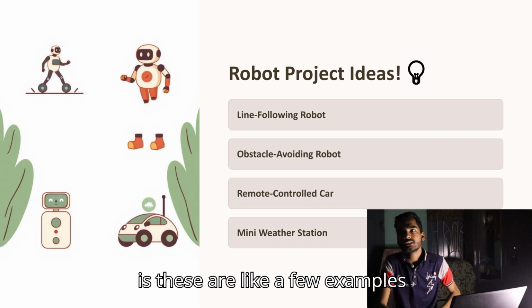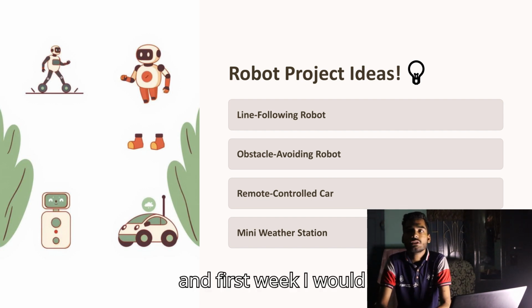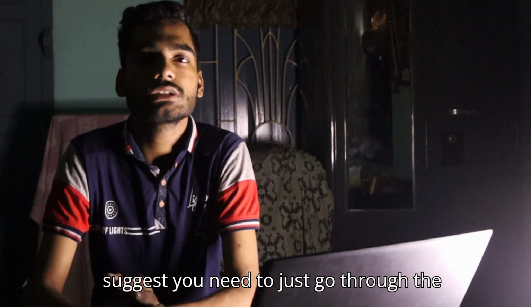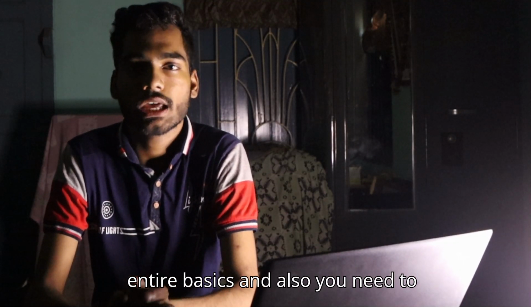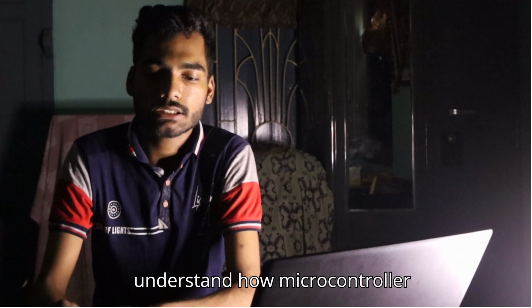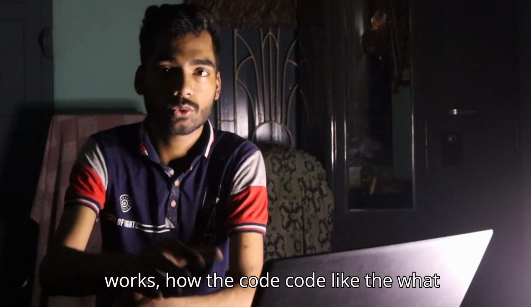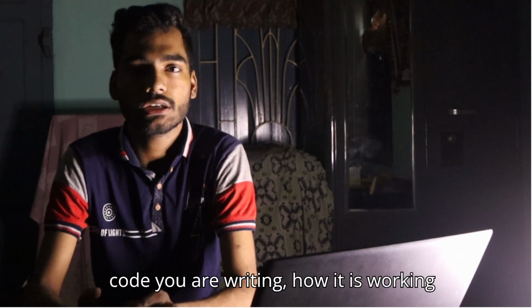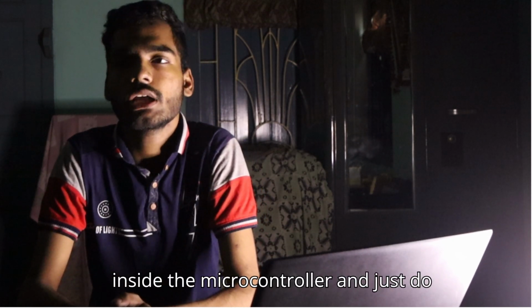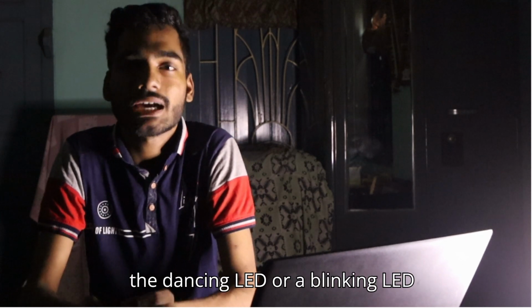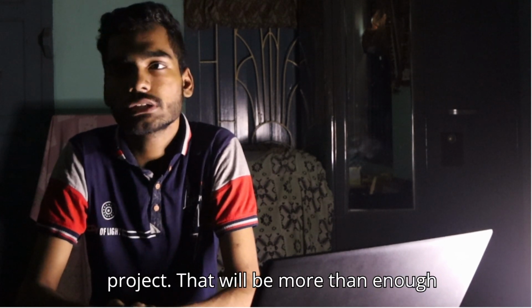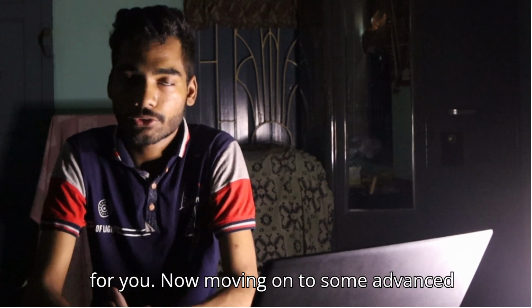So these are a few examples, and in the first week I would suggest you just go through the entire basics, and also understand how a microcontroller works, what code you are writing, how it is working inside the microcontroller, and just do the dancing LED or a blinking LED project. That will be more than enough for you.